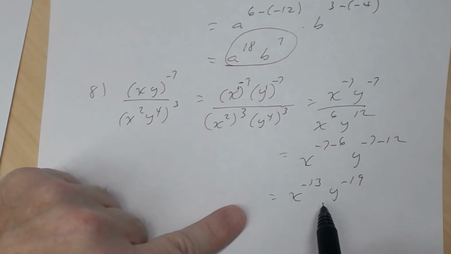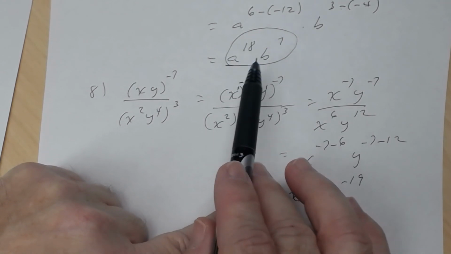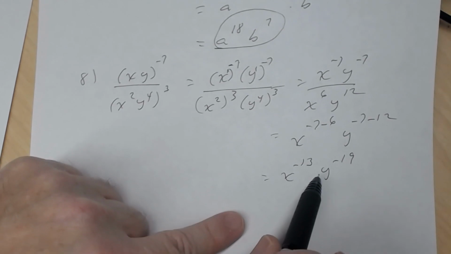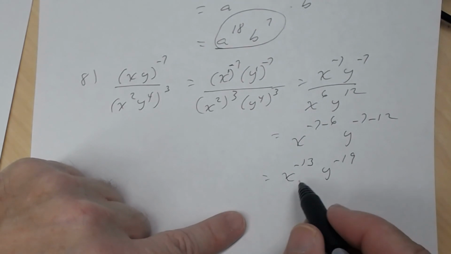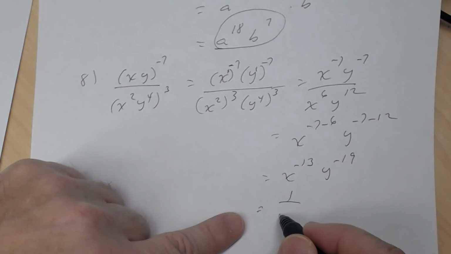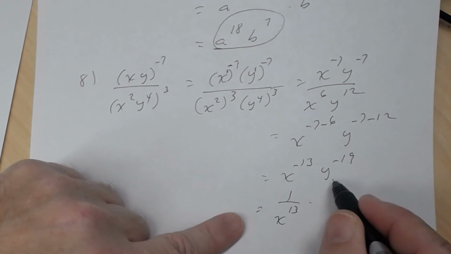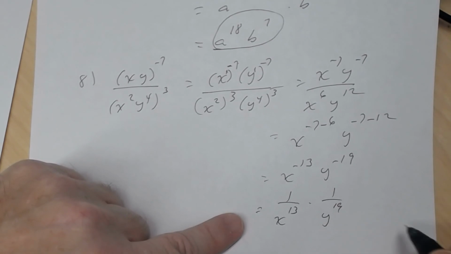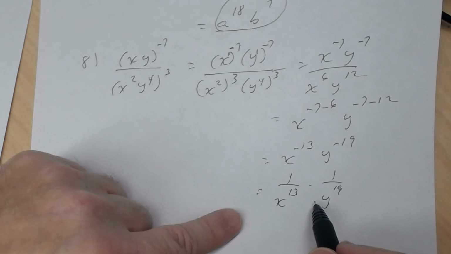All right, now remember, don't leave your answer like this. You don't want your answers with negative exponents. So that's why you stopped there, but here you can't stop because those exponents are negative. So you've got to use the negative exponent rule. x to the negative 13 means 1 over x to the 13th power. y to the negative 19th means 1 over y to the 19th power. Do not leave your answer like this because you're not going to get full credit.